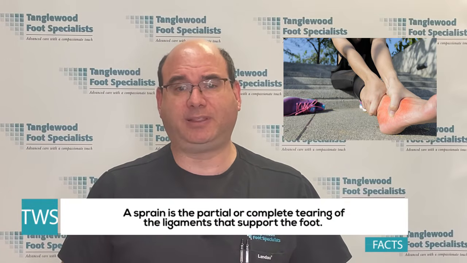When we think of sprains, we often think of a sprained ankle. The foot can be sprained as well. A sprain is a partial or complete tearing of the ligaments that support the foot. I see lots of foot sprains caused by sports like soccer, tennis, and basketball. In all of these sports, you plant your foot and twist. Twist too much, and you can injure your foot.